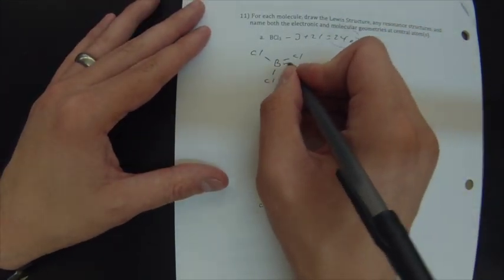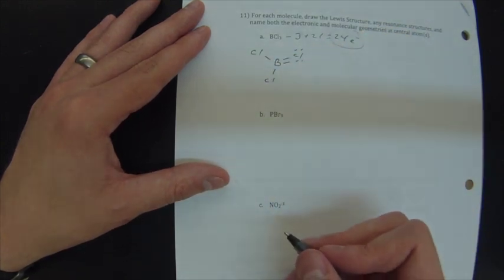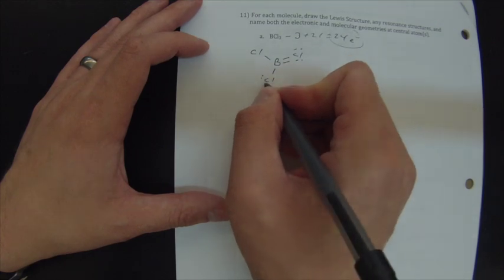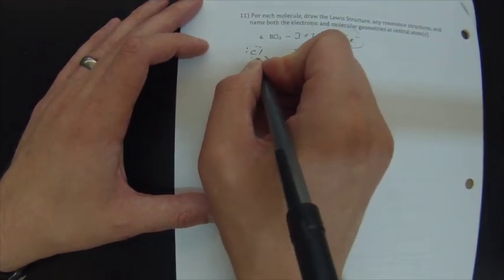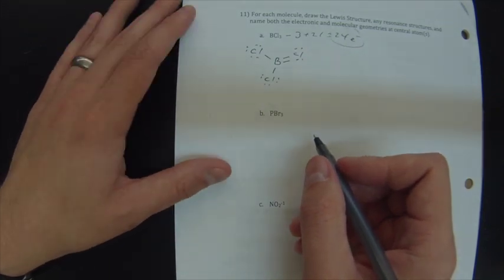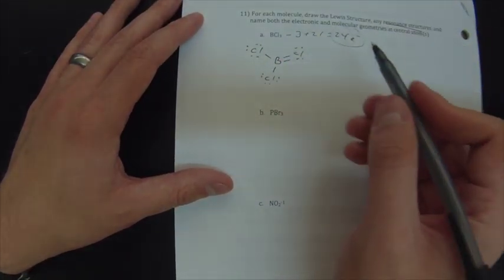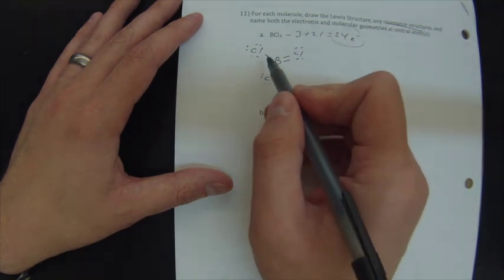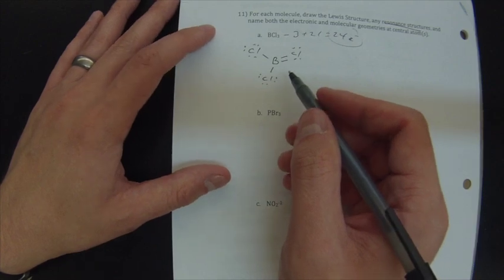So I know right off the bat that I need to have a double bond, because I can't have 8 on each chlorine plus some extra on boron. It just won't work. So you can pick whichever one you want to put the double bond on. It doesn't make a difference, and that's it. Technically, resonance structure would be now putting the double bond there, now putting the double bond there, but it's close enough to me. I'm not really too concerned about that.